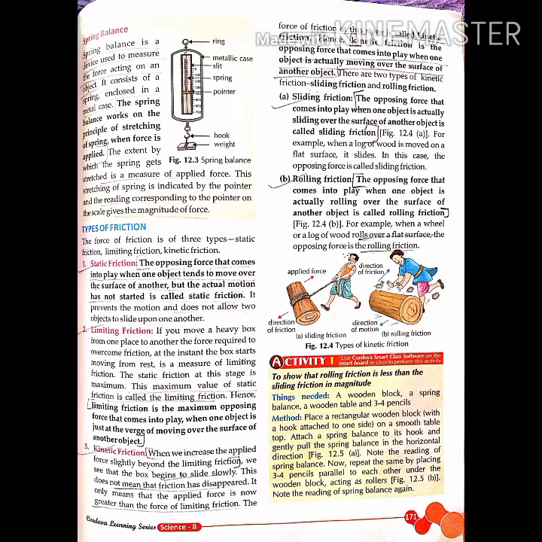In the video, this static friction, limiting and kinetic friction are explained very clearly. If you have listened the video nicely, then you are able to understand what are these three frictions. So first of all, static friction, the opposing force that comes into play when one object tends to move over the surface of another but the actual motion has not started is called static friction.